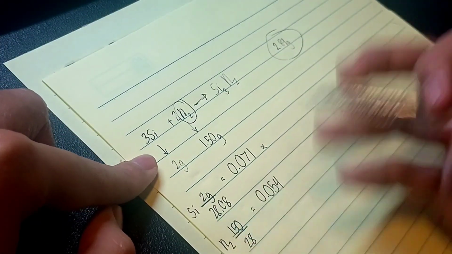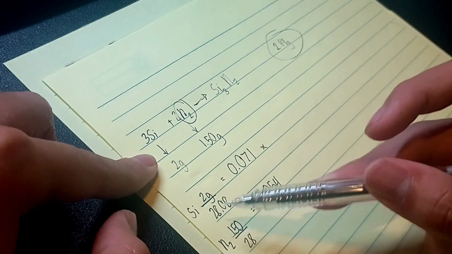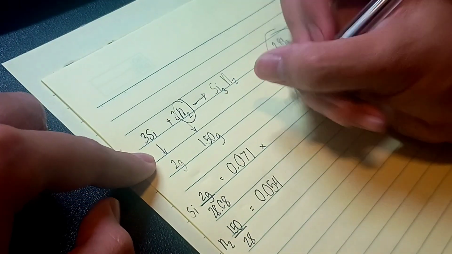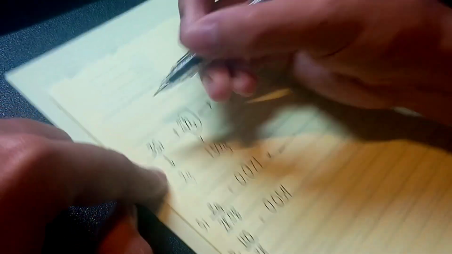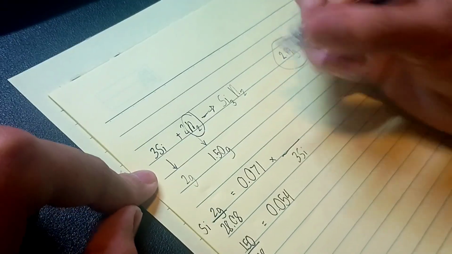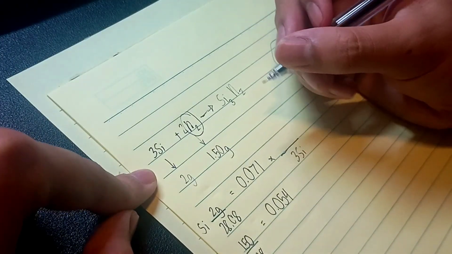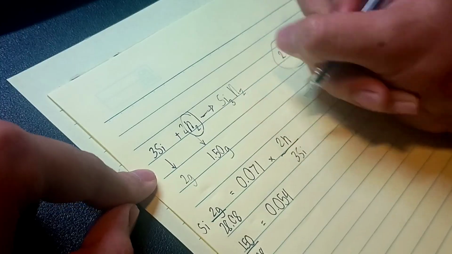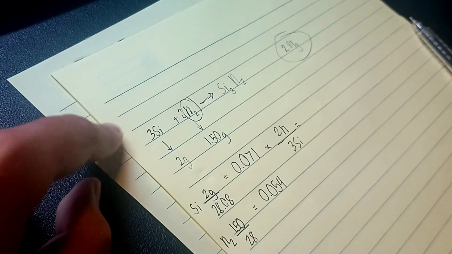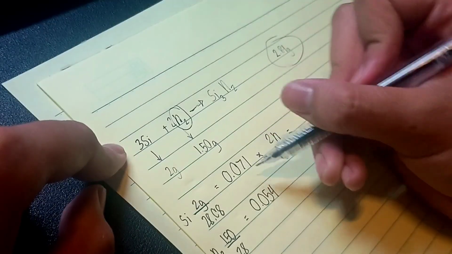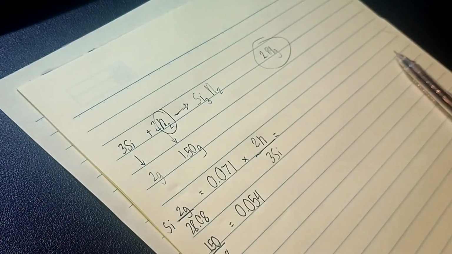The silicon part will always be at the bottom. So since our variable is 3Si, you write 3Si here, and then your other variable will be nitrogen. This is just for double checking. Again, you times this by the top number.